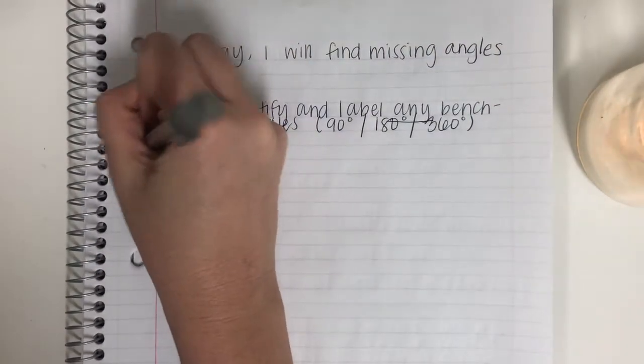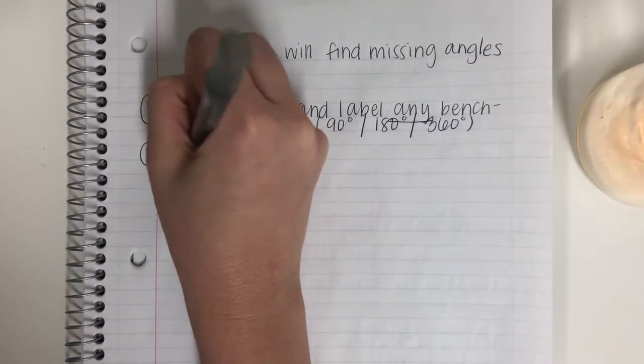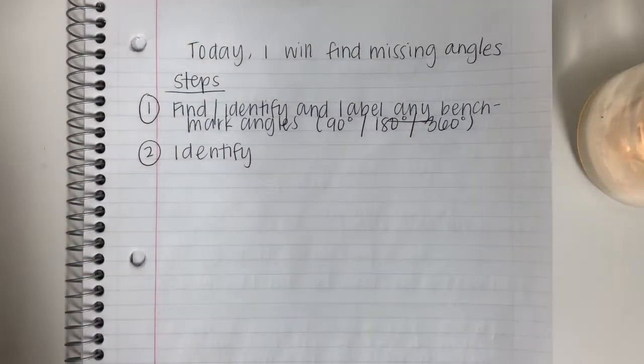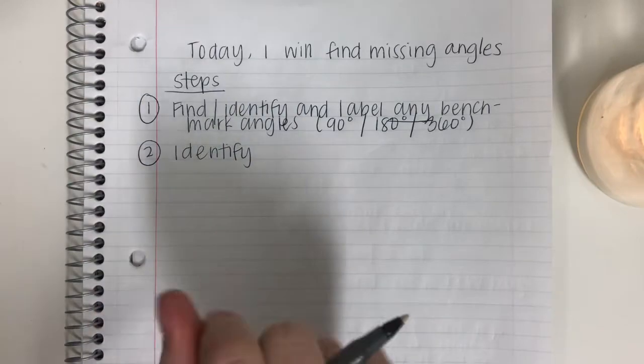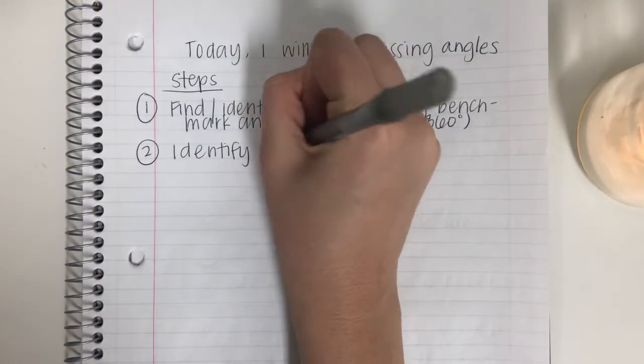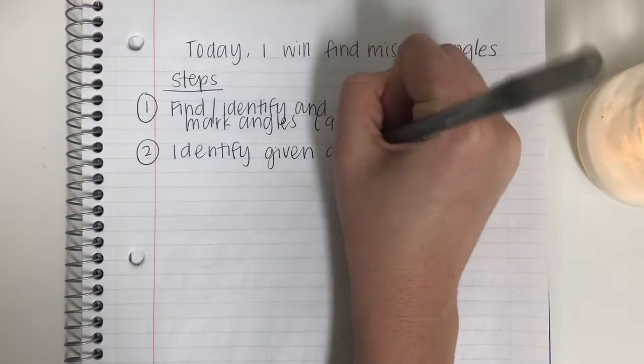Okay, step 2, identify. They'll probably give us an angle, so we want to identify what angle they do actually give us. So identify given angle.